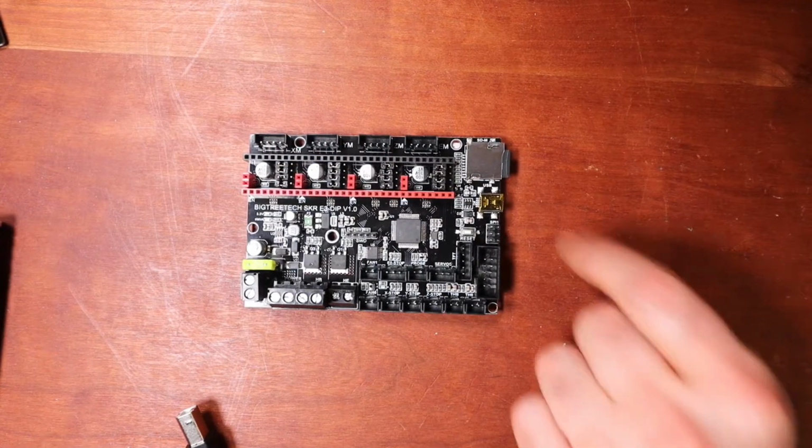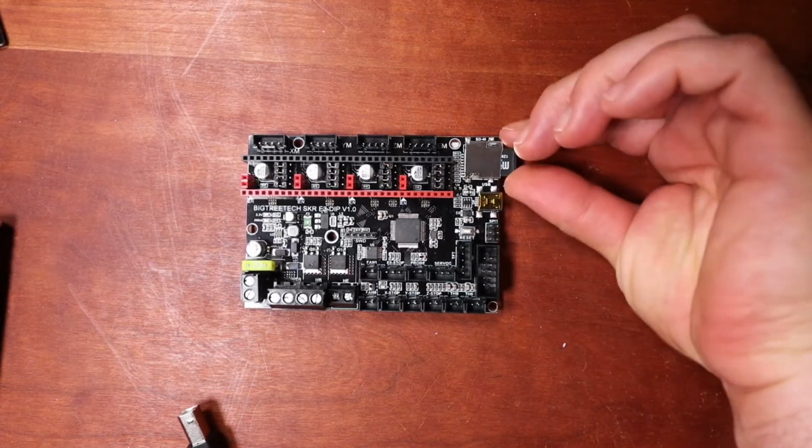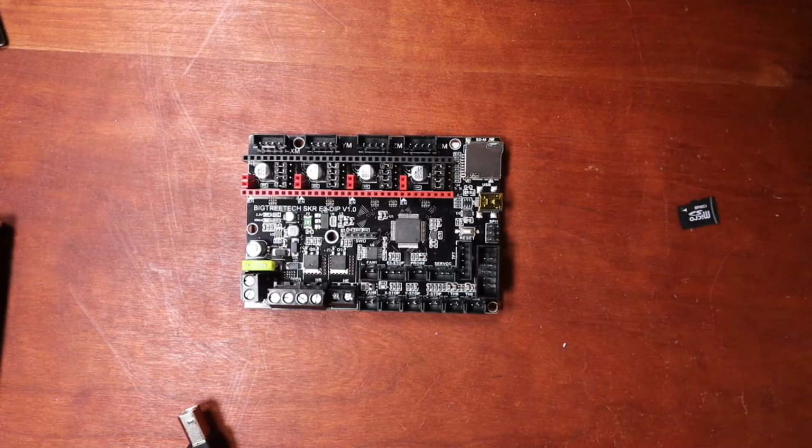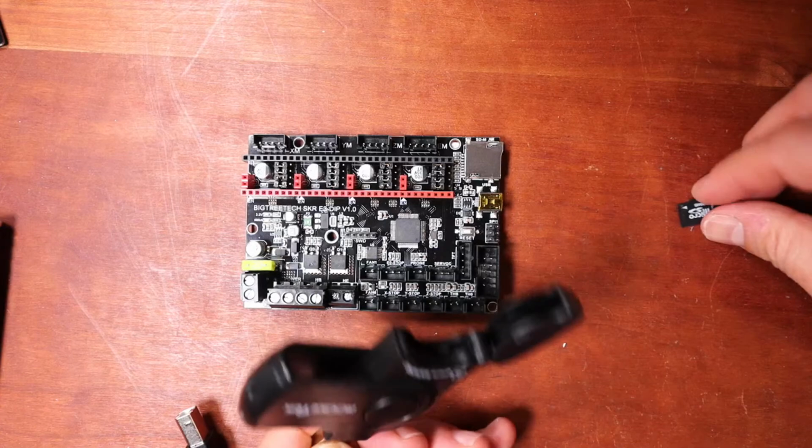So all you would need to do is pop this out and then place this in some type of drive to load it. So I'll show you an example. I actually purchased one of these.